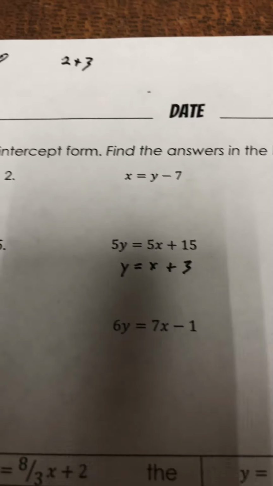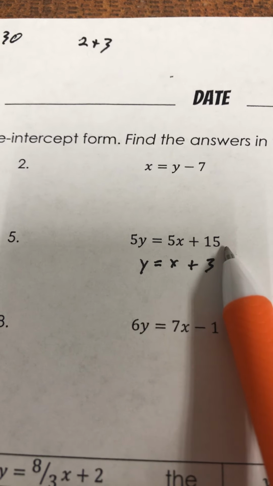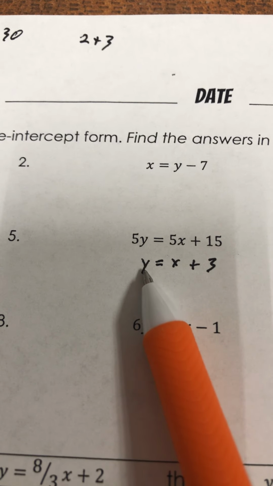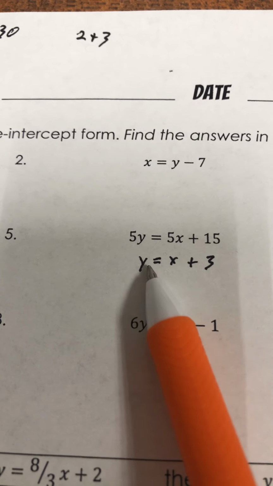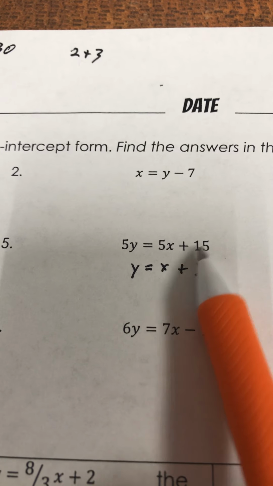For number 5, this one's easy. All I have to do is divide every term by 5. So that gets rid of my 5. So I end up with y equals x plus 3, because 15 divided by 5 is 3.